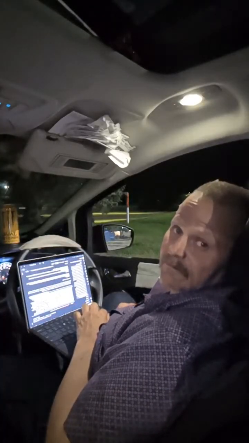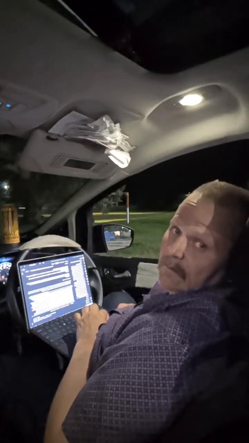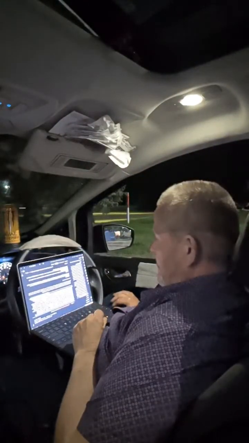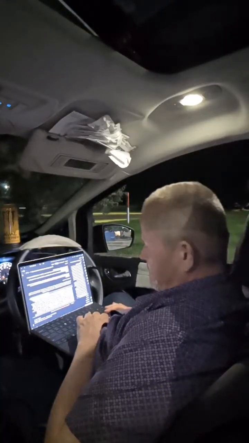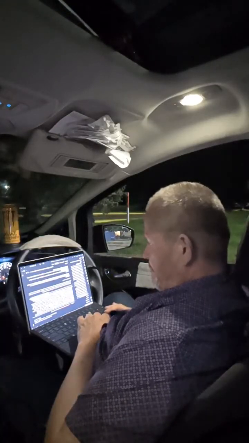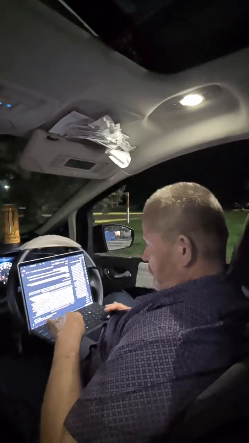What color should this button be? I think I'll go with the green and blue theme.